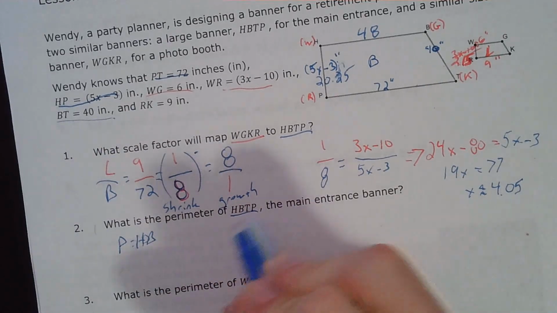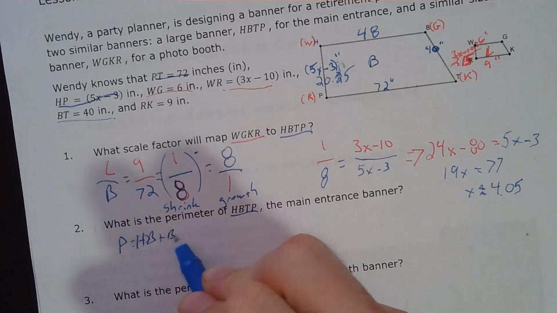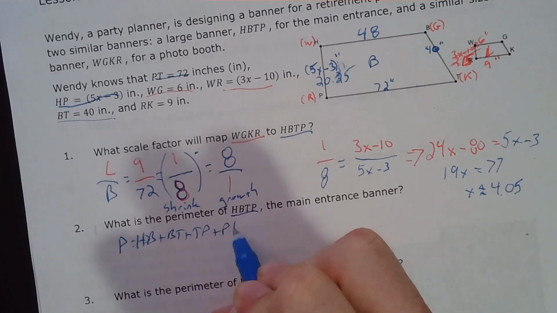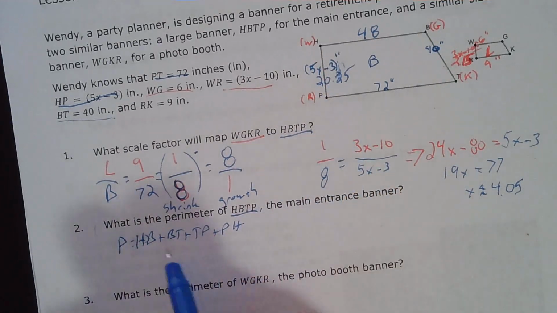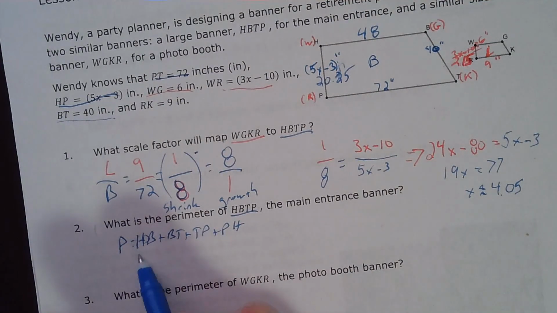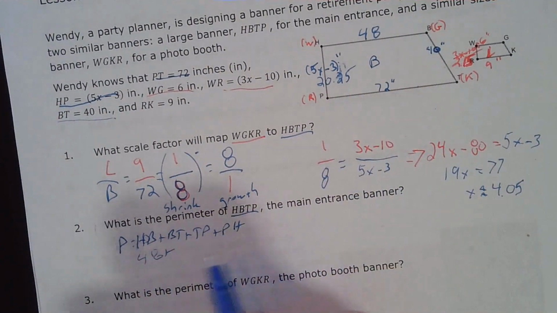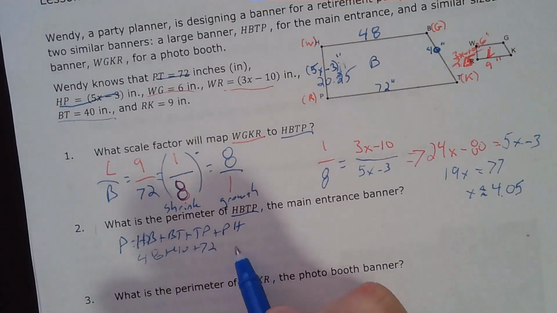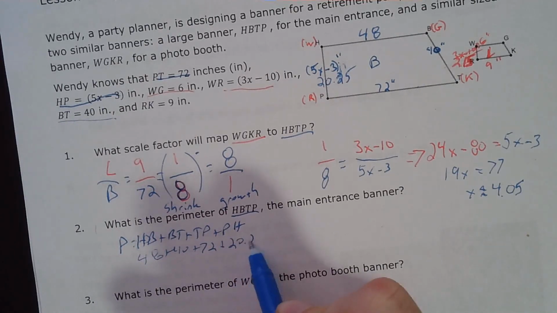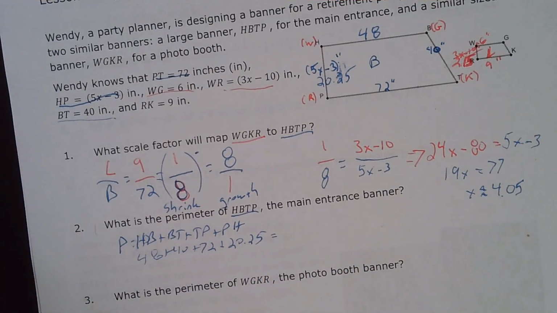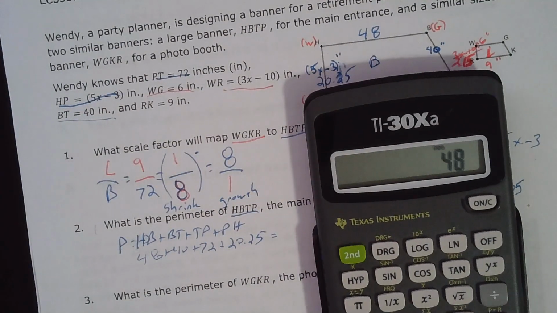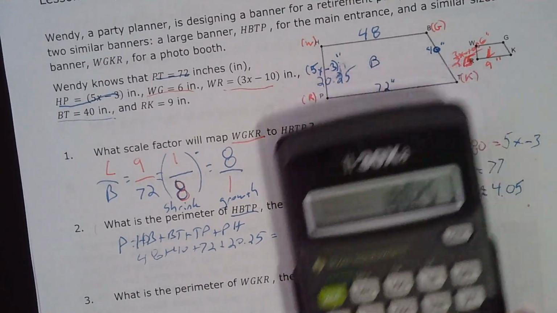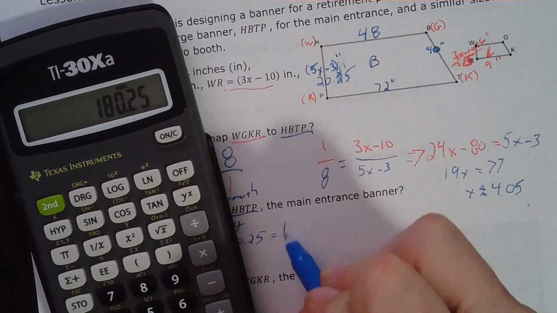HB plus BT plus TP plus PH. Right, so it's just going to be 48 plus 40 plus 72 plus 20.25, which is 180.25.